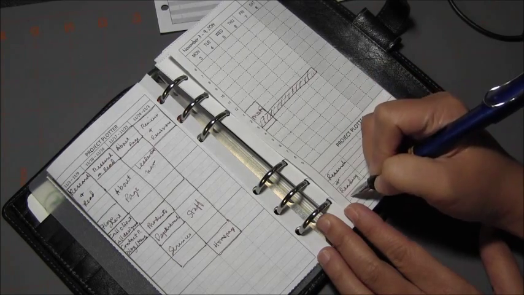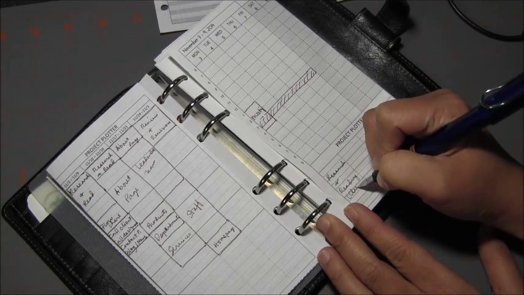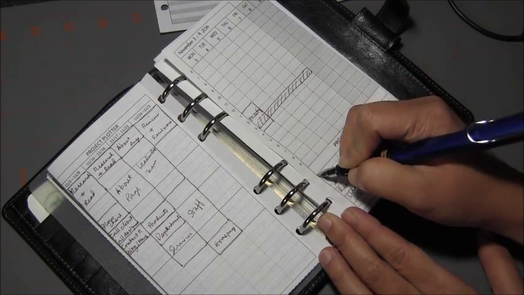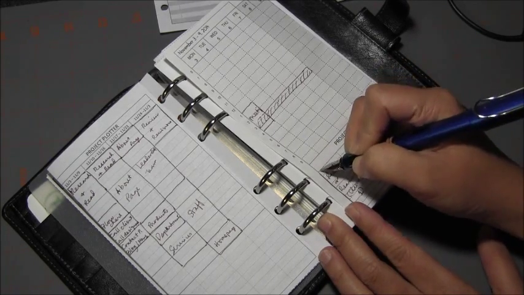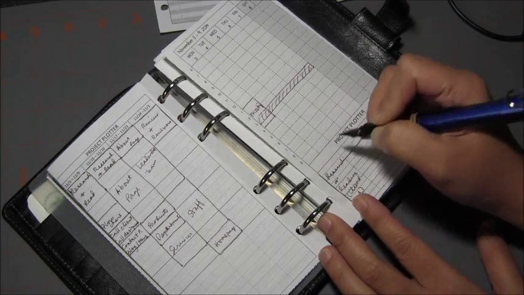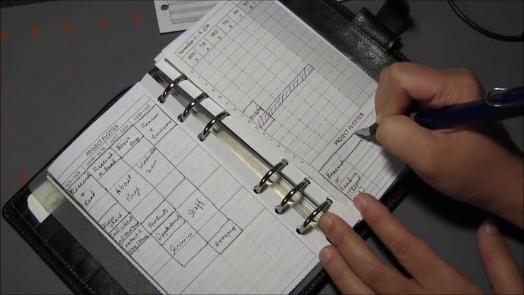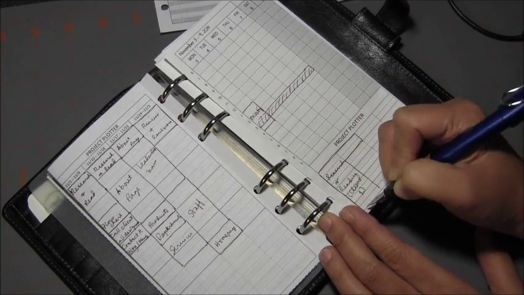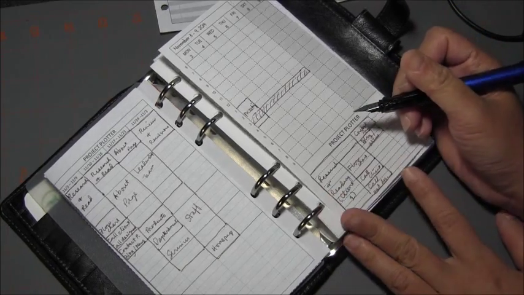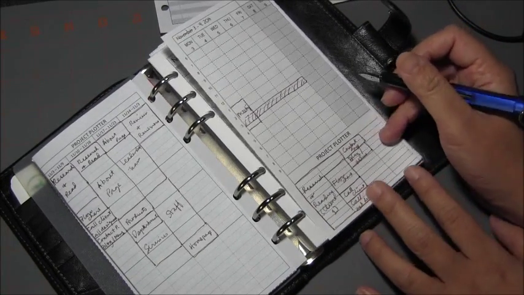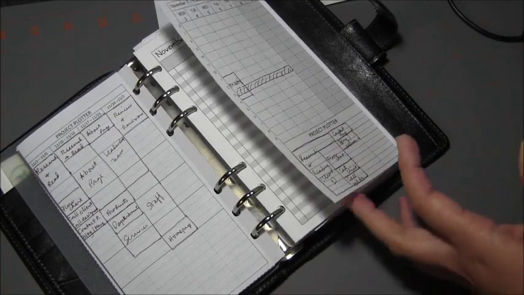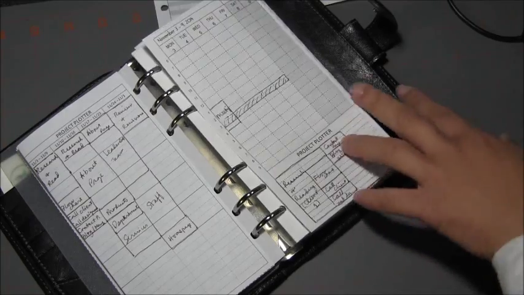If I'm working with several clients, I usually indicate client 1, client 2, or the name of the client, 4, 5, 6, like that. So I have 12 hours for this project for this week. That's really quite easy to do.